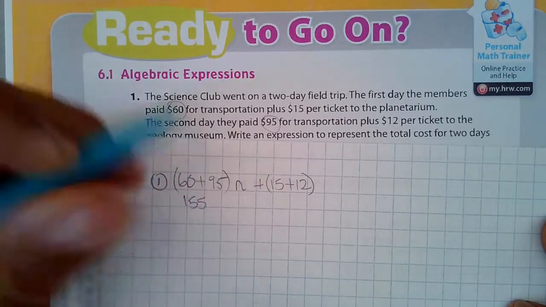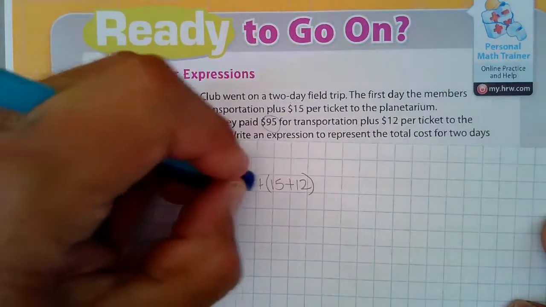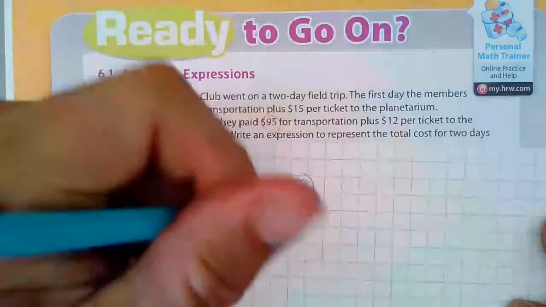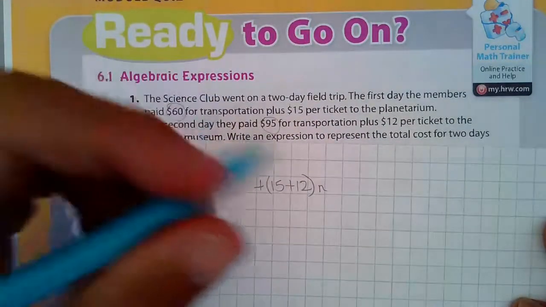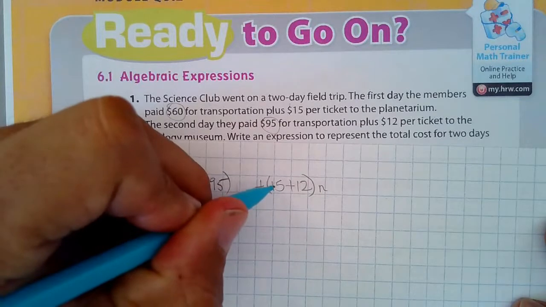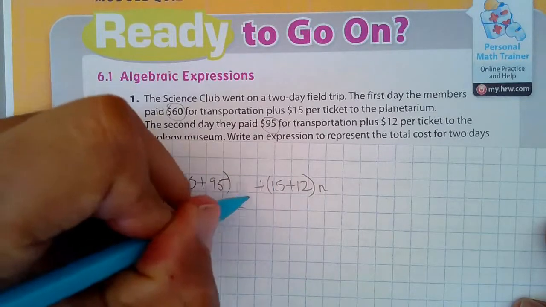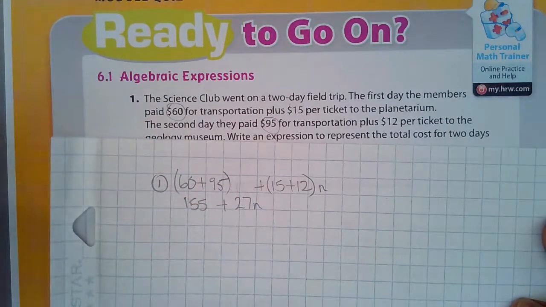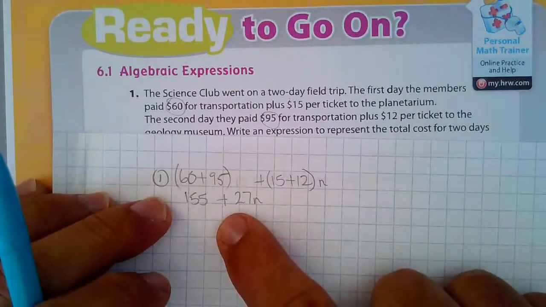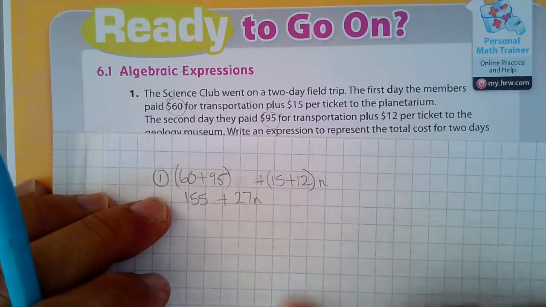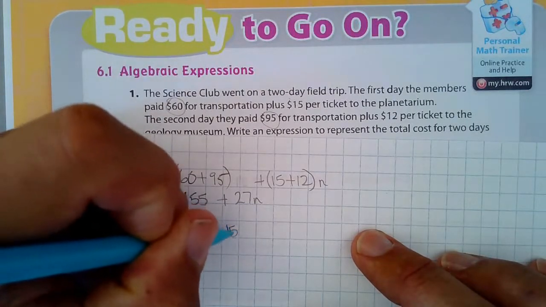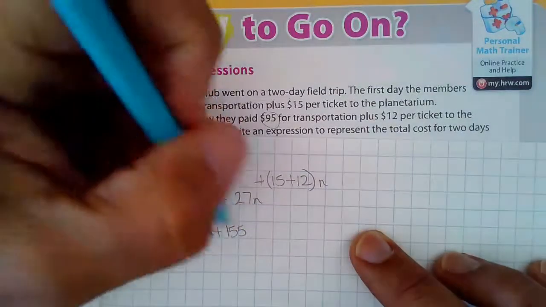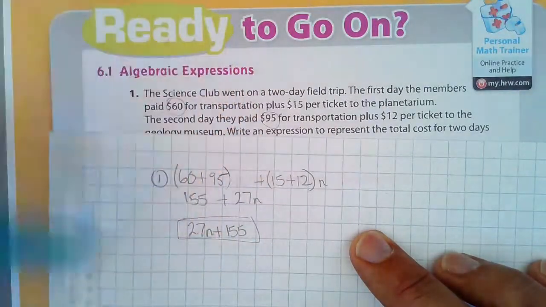155. Oh, per ticket. This goes right here with the per ticket. Sorry about that. And that's 155 plus, that's going to be 27. Usually we write the variable term first, so that is correct. However, usually it's written this way, 27n plus 155. And so that would be number 1.